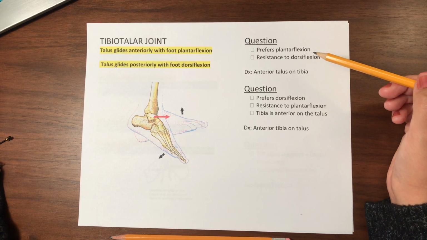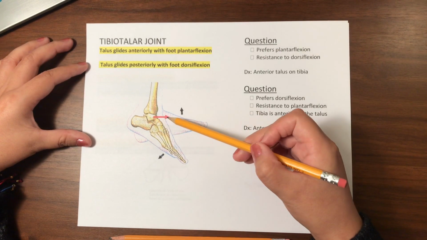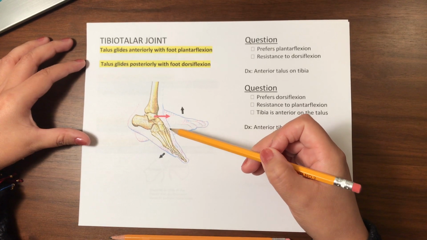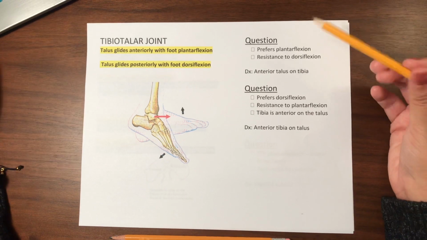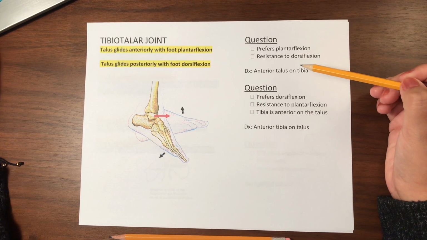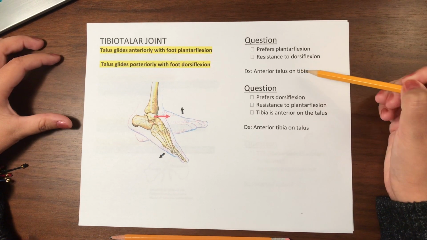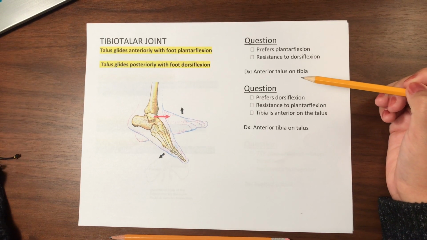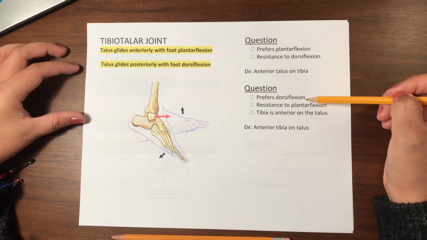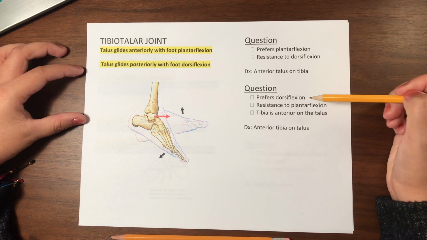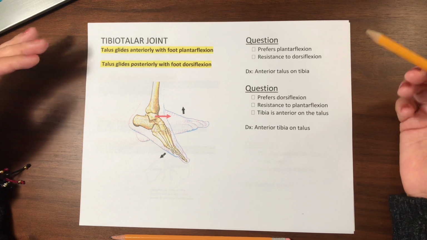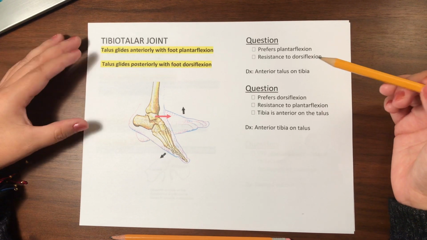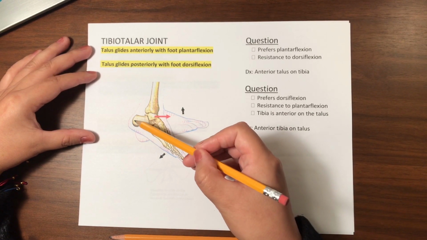So we know the talus is going to move anteriorly with plantar flexion, right? And the patient already prefers this movement. It's their freedom. So what's our diagnosis? Our diagnosis is going to be anterior talus on tibia. Now, what if we have a patient that prefers dorsiflexion instead? They're resisting plantar flexion. So if they prefer dorsiflexion, that means the talus has moved posteriorly, right?